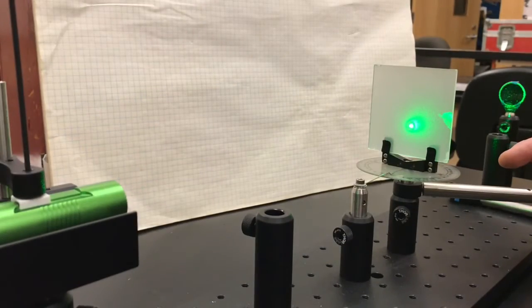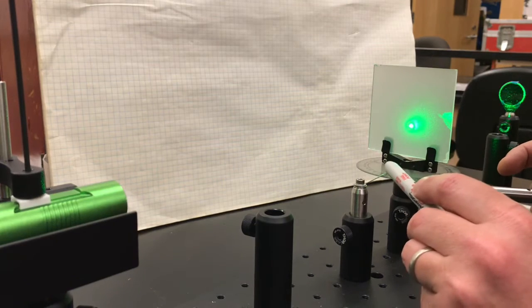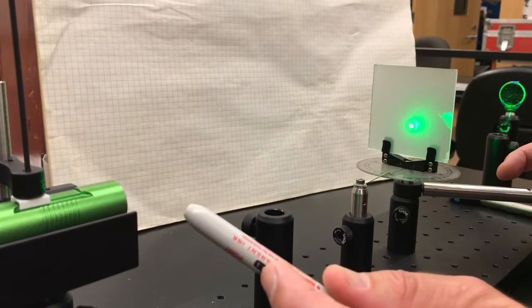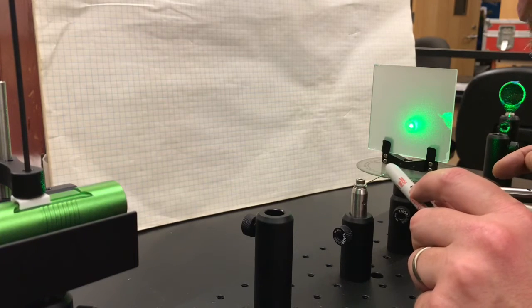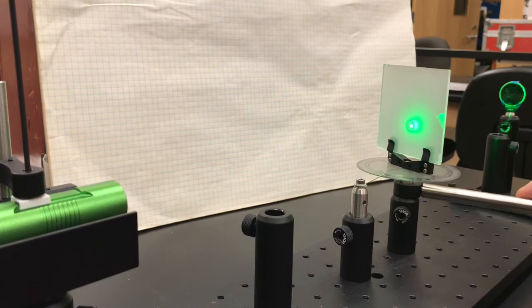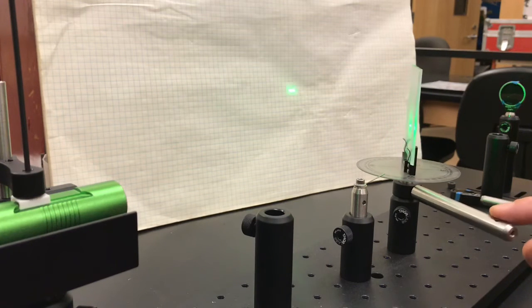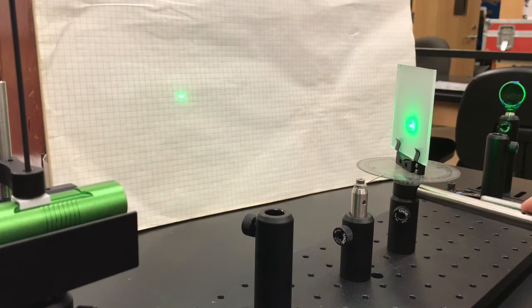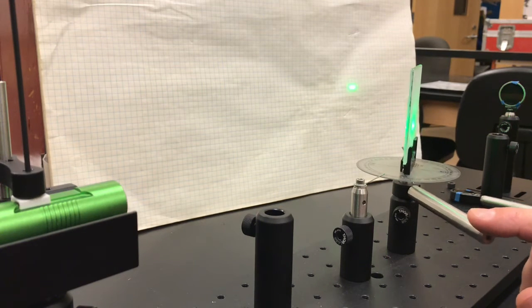I've just double checked that when I have the glass oriented so that the beam is reflected back at the laser, my pointer on the protractor is reading 0, and I can rotate this around and kind of swing it across the screen. You may see a little bit of brightness variation, but it's hard to tell exactly what's going on.